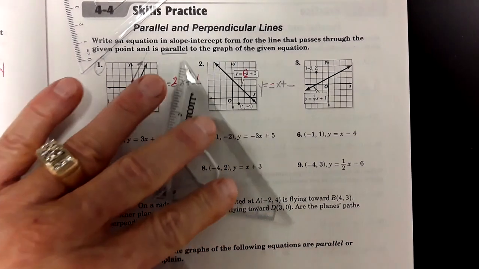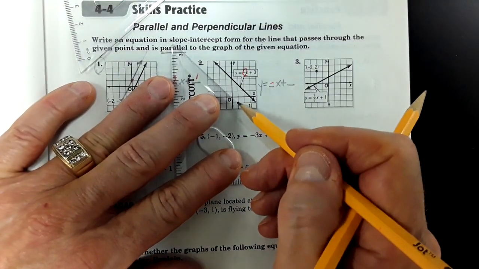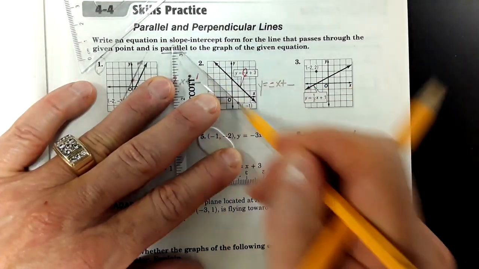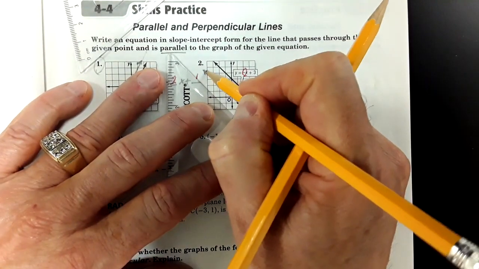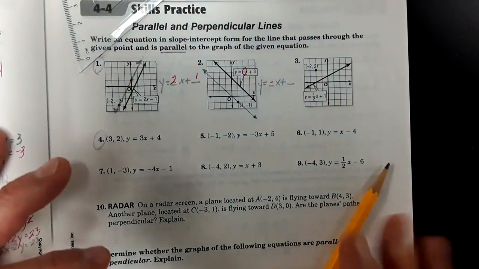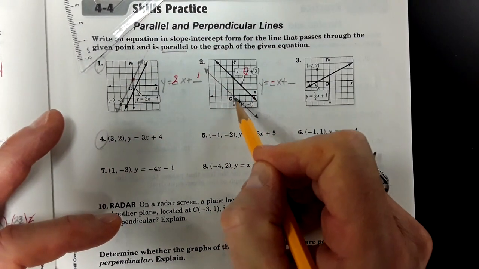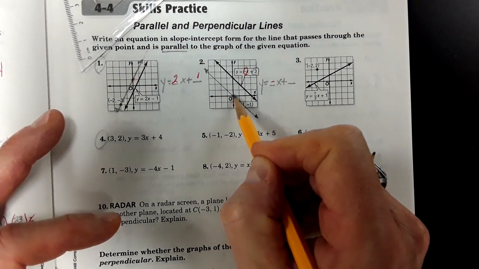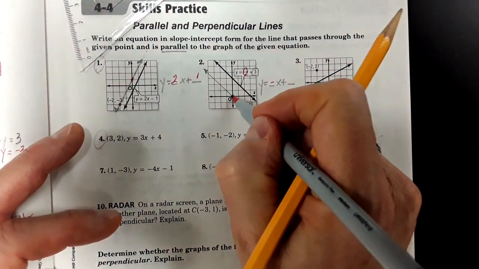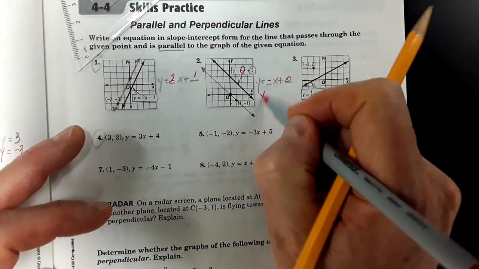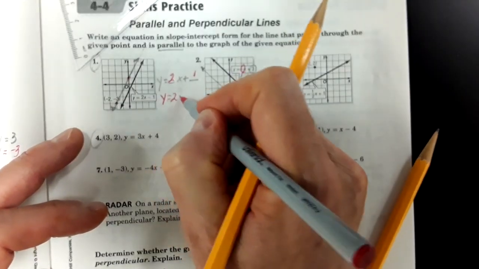So I need to draw this, parallel. What is the y-intercept? Somebody just said it. No, that's the y-intercept to that equation. What's the y-intercept of this line that I just drew? 0. Okay, so I put 0 right here. So the answer is y equals -x.